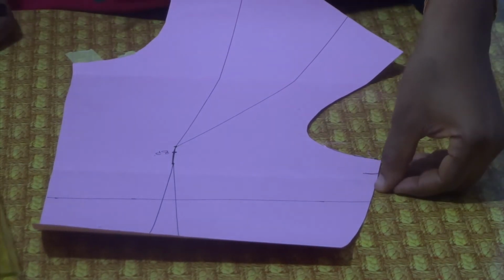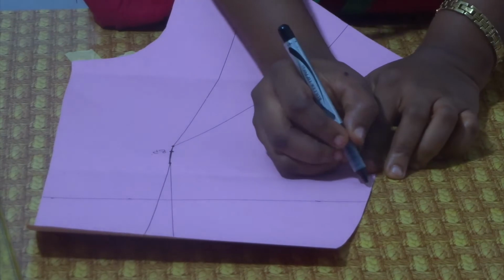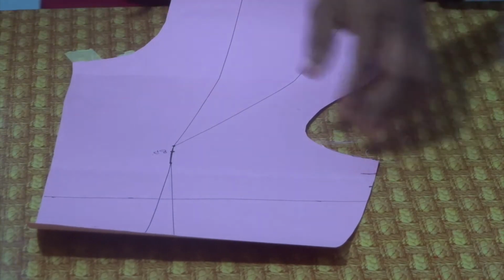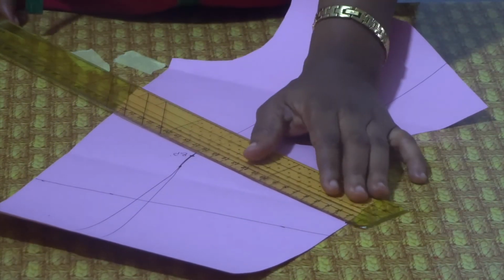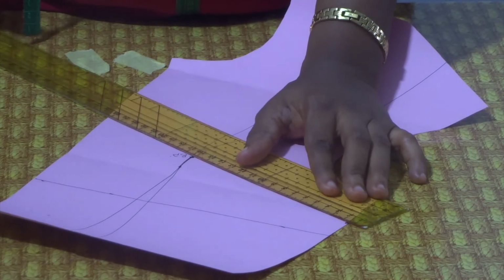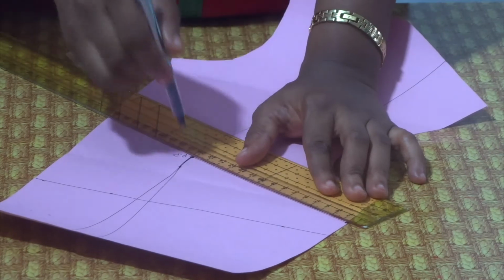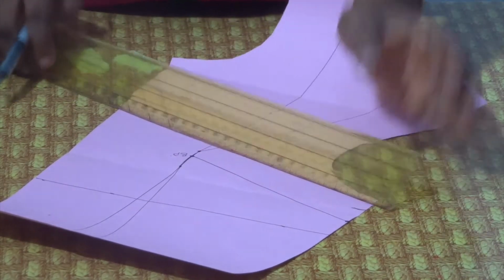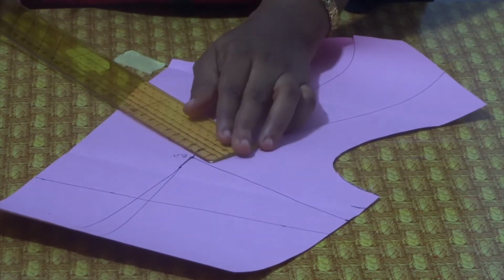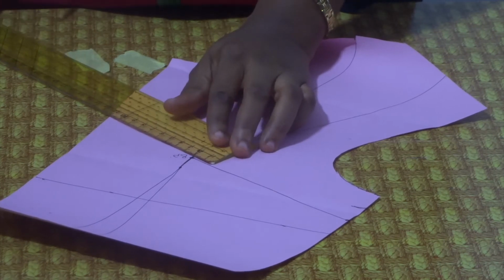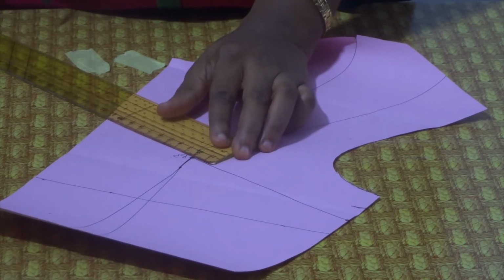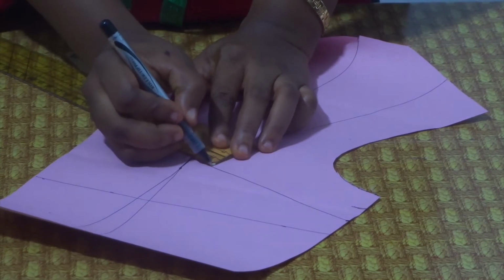So say I want it around here. This is what I do: you connect this line to the breast point, like so. You do not want this bust point area to be pointed, so you can shift back by 2 centimeters, like this.